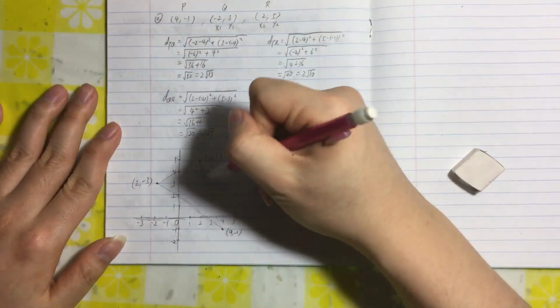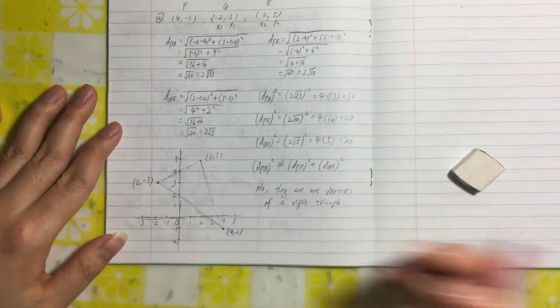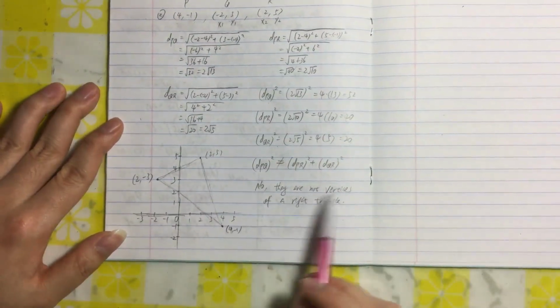Here you can see that they don't form a right triangle. These 3 points don't form a right triangle. So they are not vertices of a right triangle.